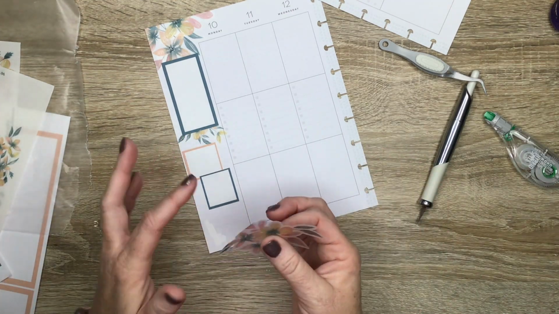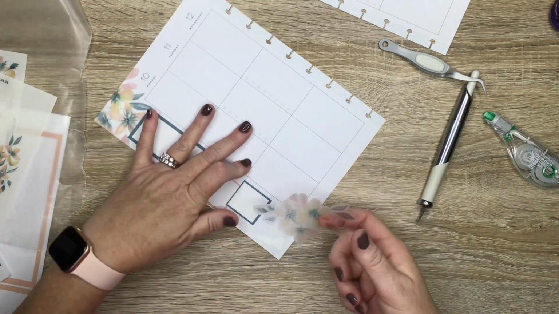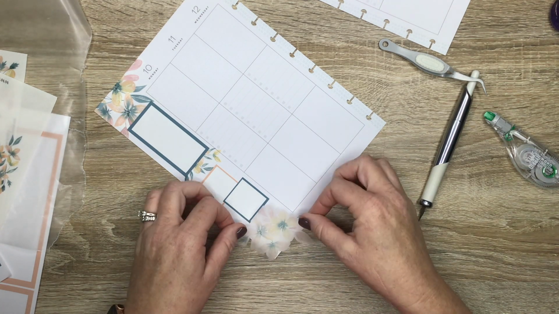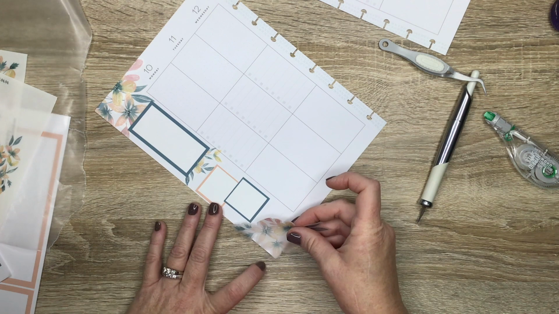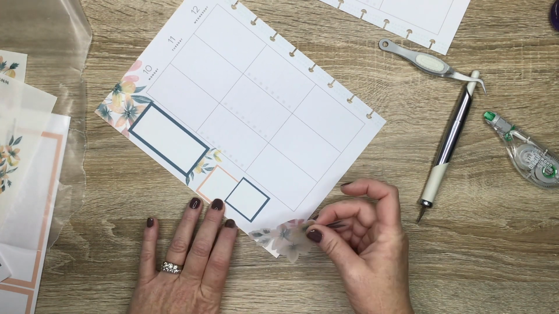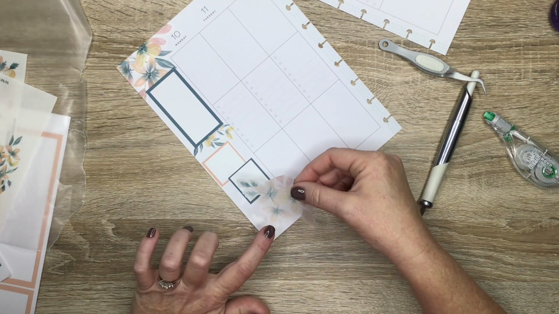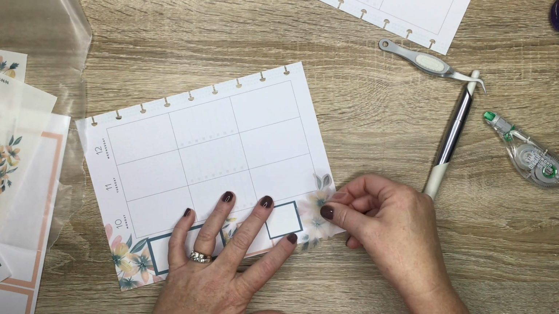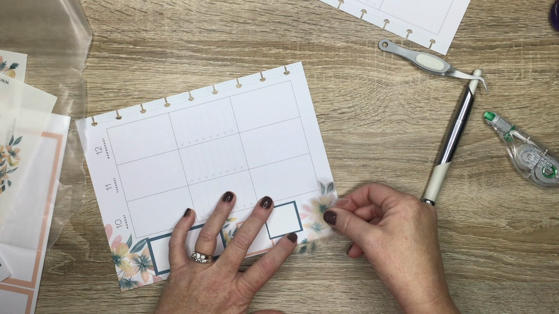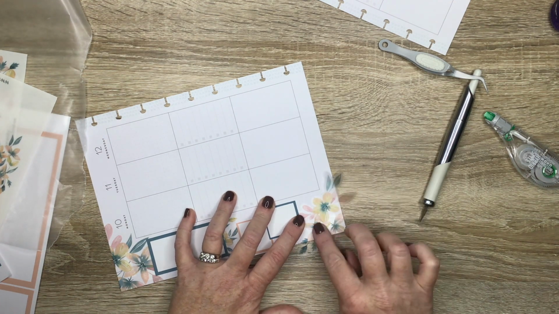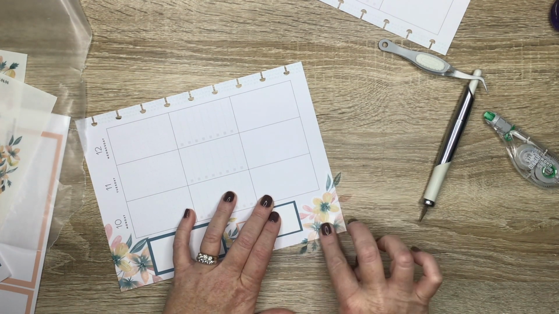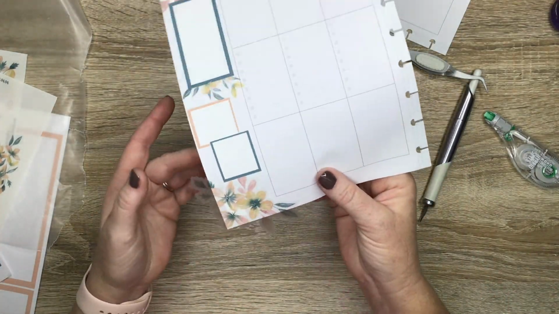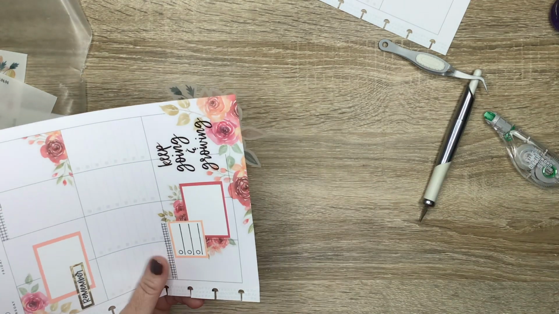Okay, so let's try to put this back down the way that I originally envisioned it. And basically what I want here is definitely the end of the floral to reach the corner of my page. If nothing else lines up, I definitely want part of the floral in the corner. Which, that is close enough. It's not perfect, but it's close enough.